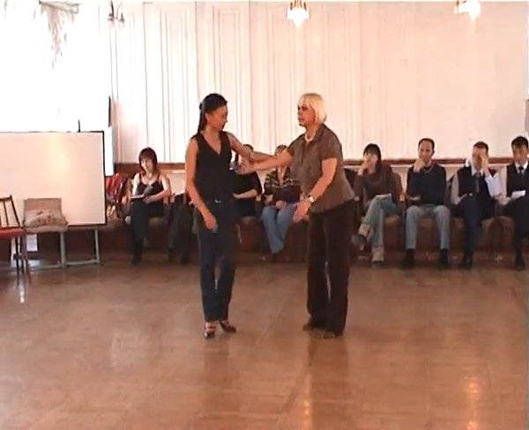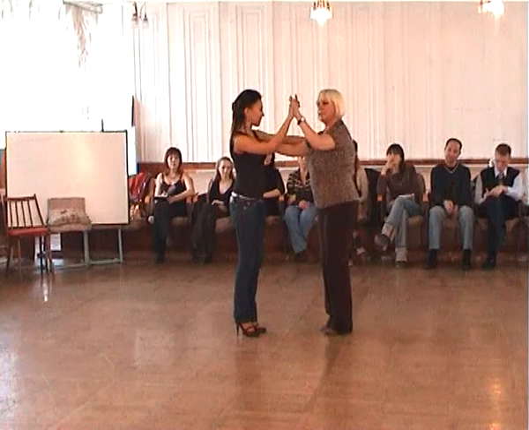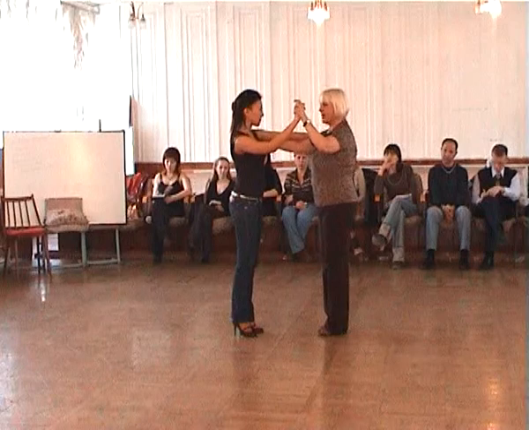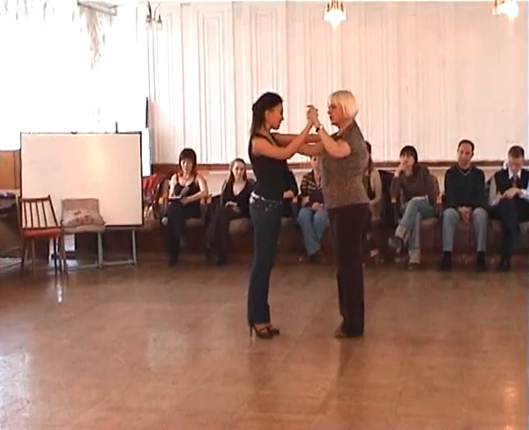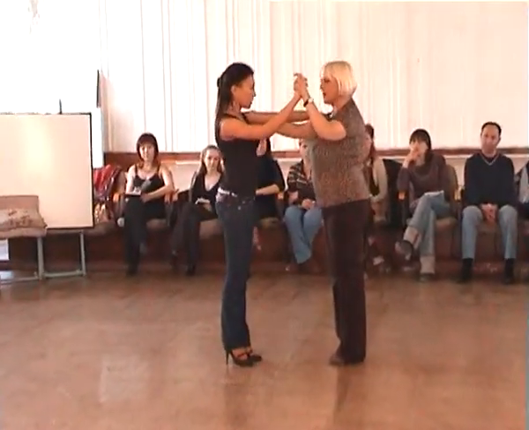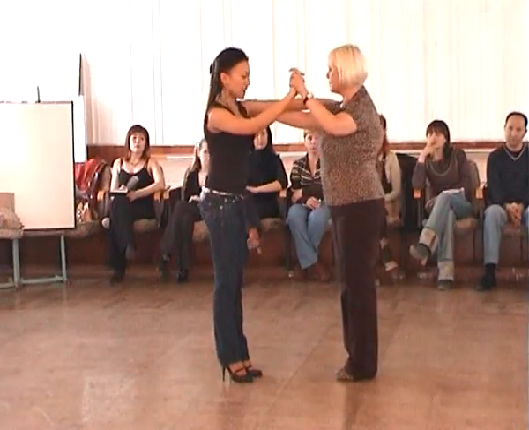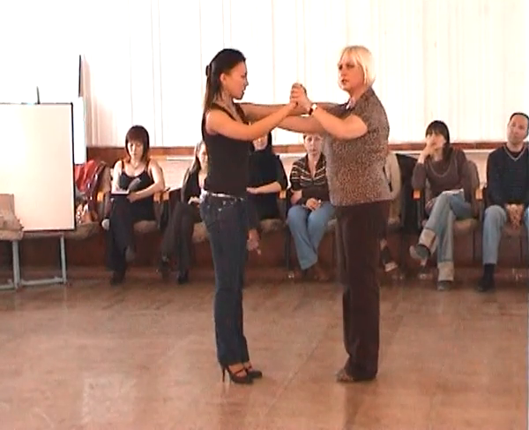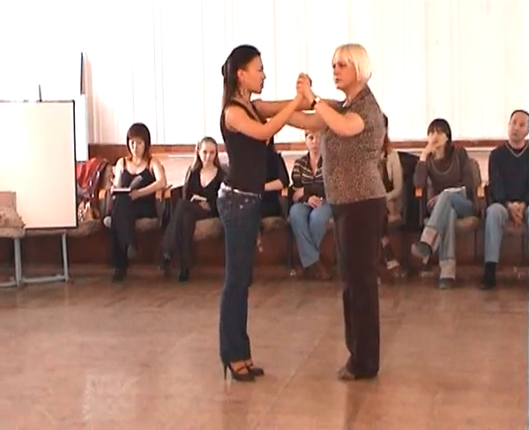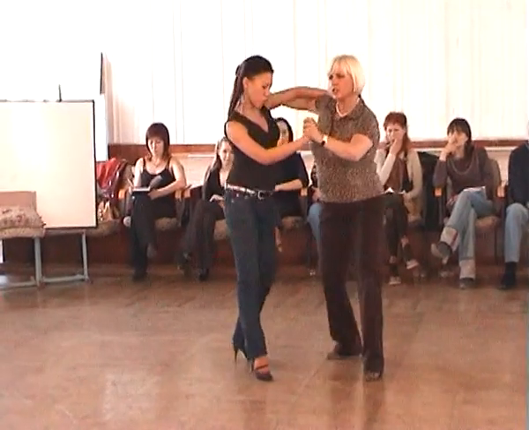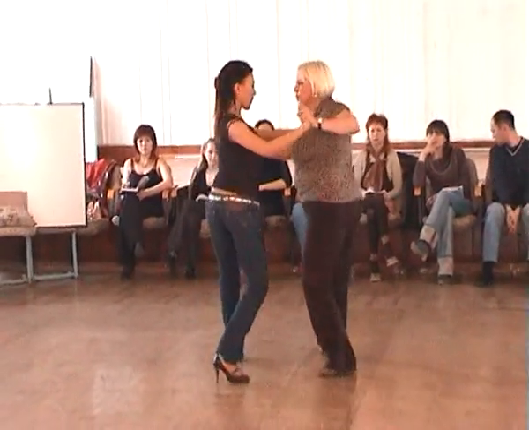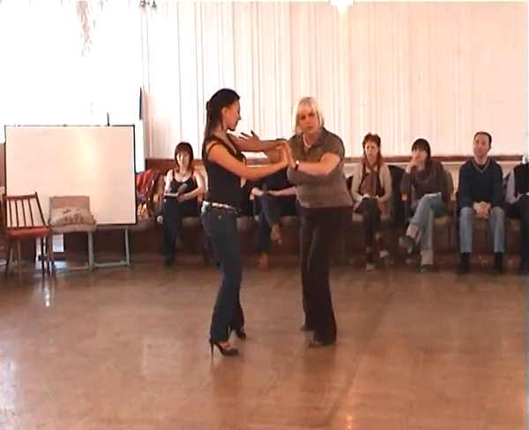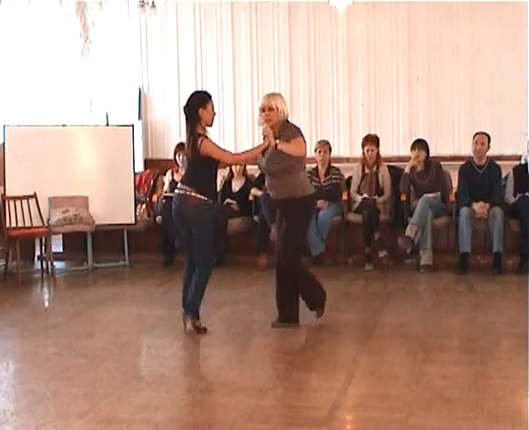Also when I do a whisk, I can feel this in the frame here. So I can either have my belly button away or towards her. This does not affect my frame, but it affects my feeling towards her. Now I'm doing ta-ta, ta-ta. I can feel the push, the pull.